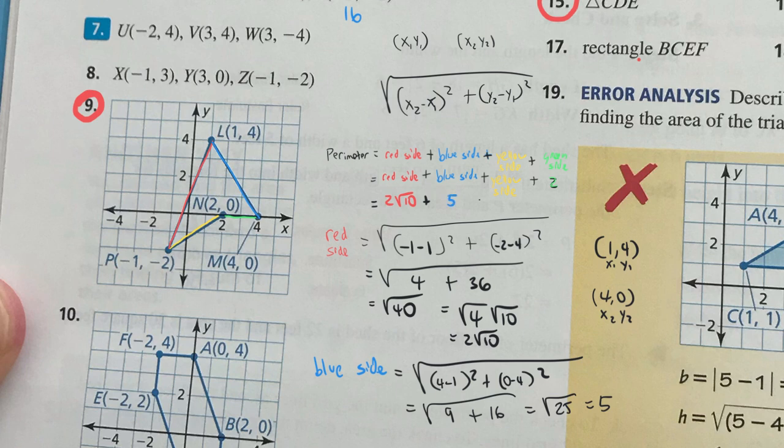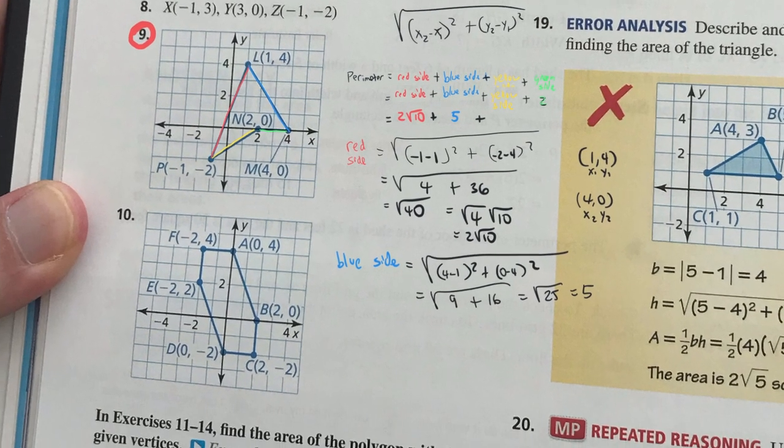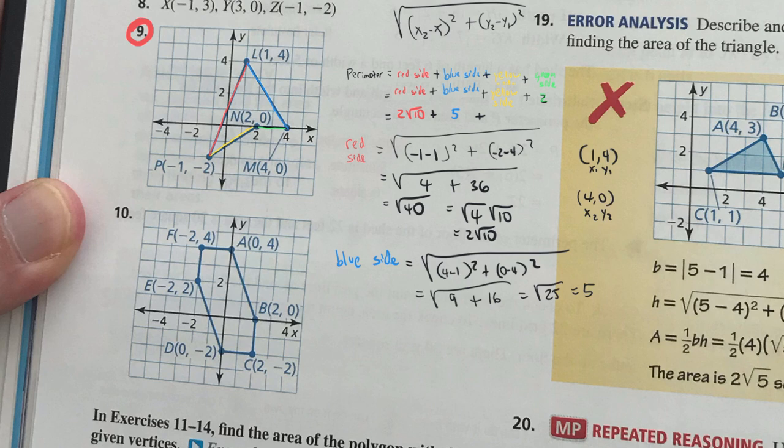Now we've got to figure out the length of the yellow side, which is this one right here. Of course that's going to be the distance formula again. So let's do the distance formula again for the yellow side. And we're looking at a huge square root symbol.